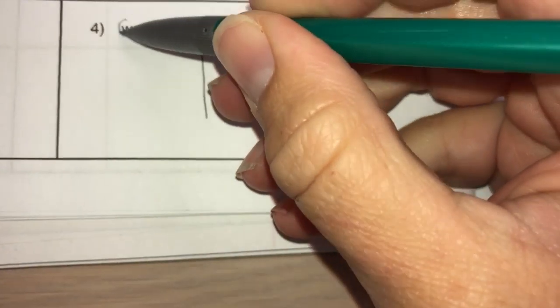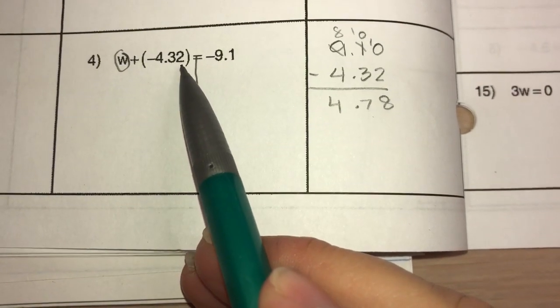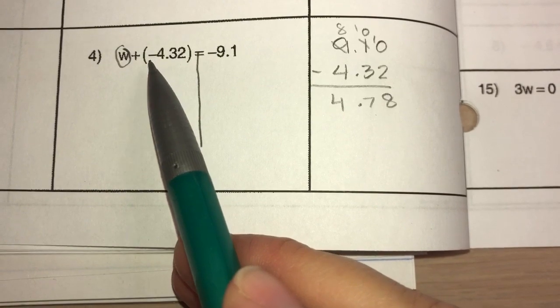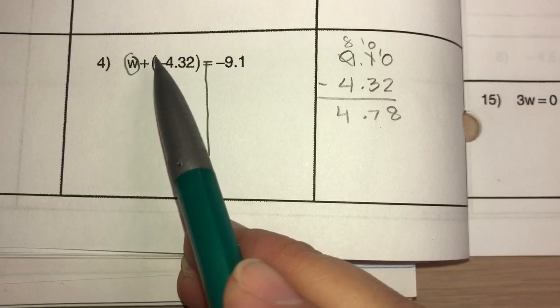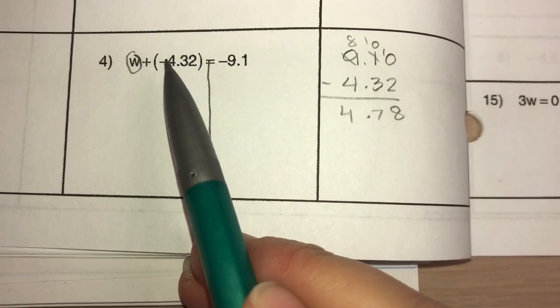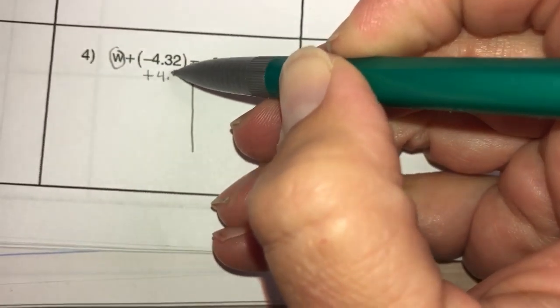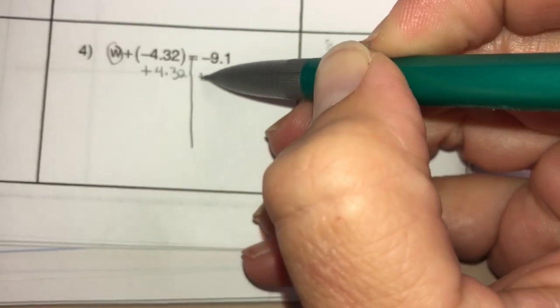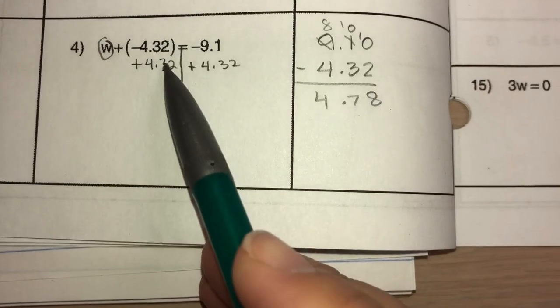Again, hopefully you see these same steps. Draw the line, circle the variable, do the opposite. Now here it's a little tricky because it says plus negative 4.32. Plus a negative. Well, that means I'm going to either minus a negative, or I could take the sign that's directly in front of that number. I just want that number to go away. And the opposite of a negative 4.32 is a positive 4.32. So I can add 4.32 to both sides of this equation to make this one go away.